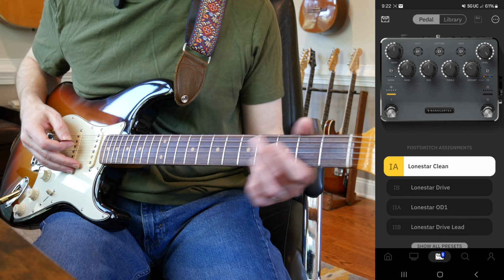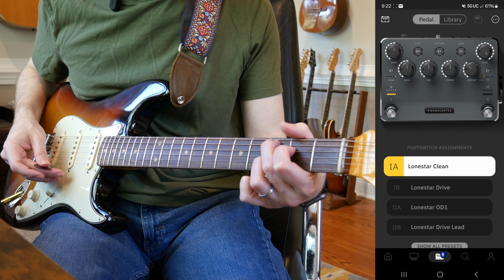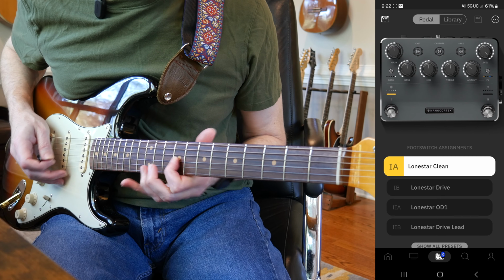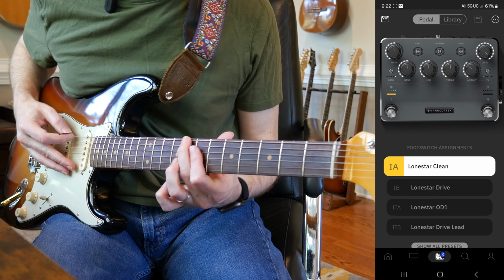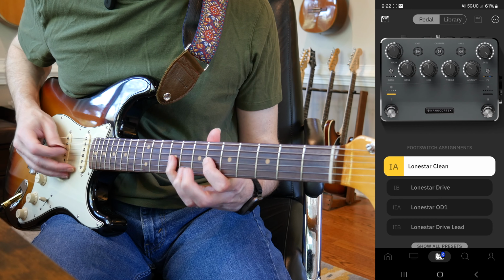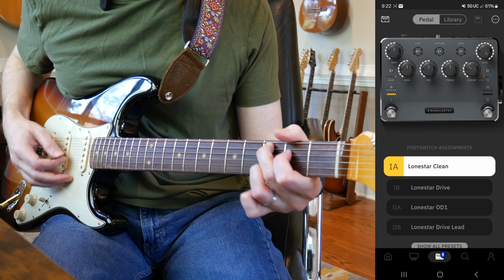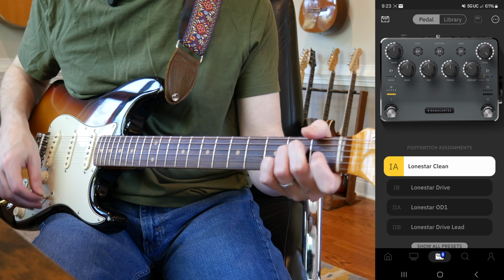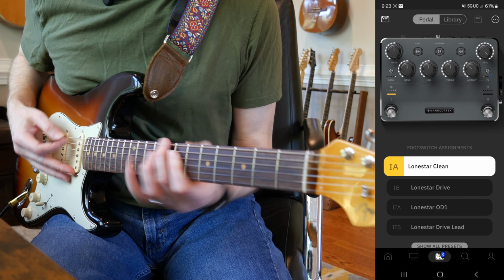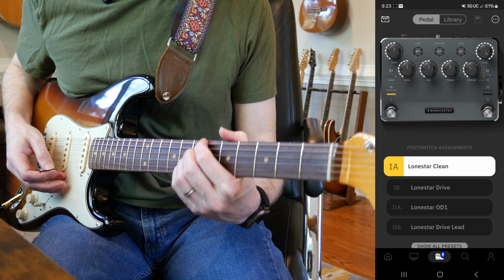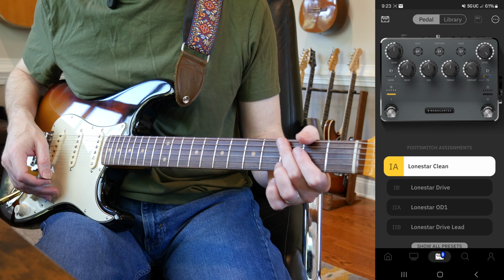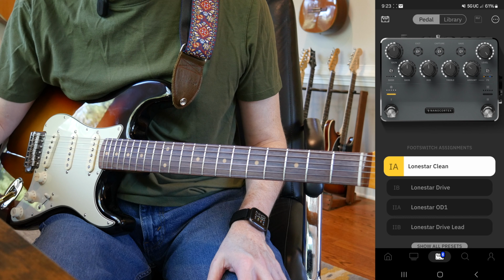So here's the clean. I think that turned out pretty good. It sounds just like the Lonestar on the Quad Cortex.